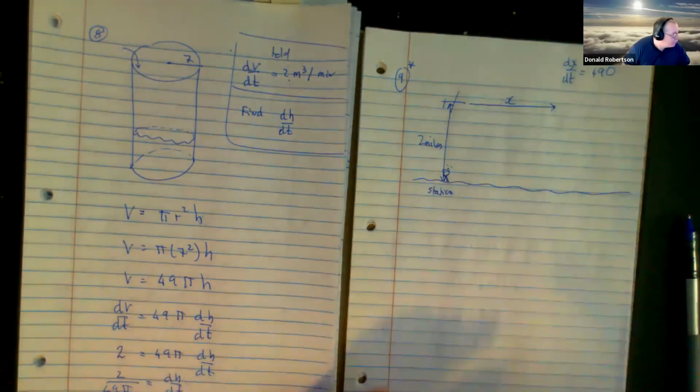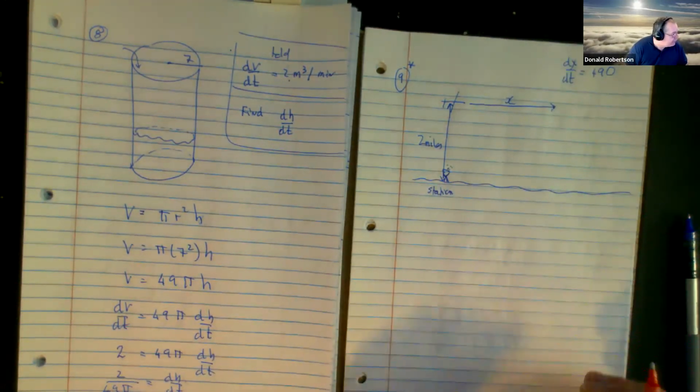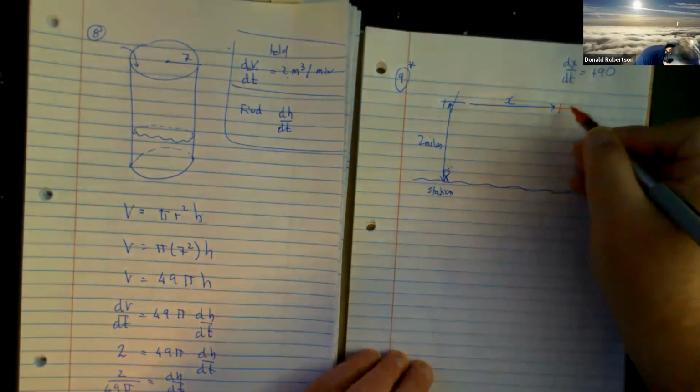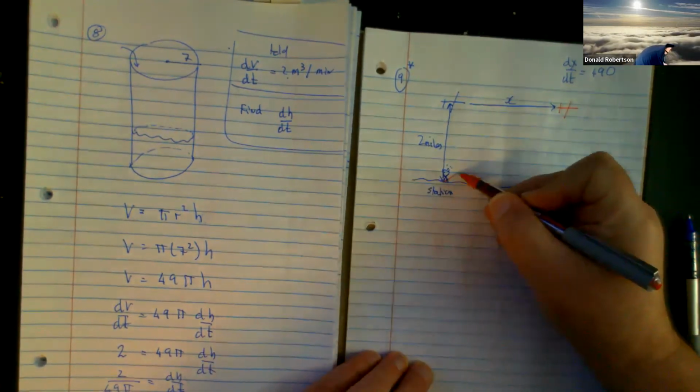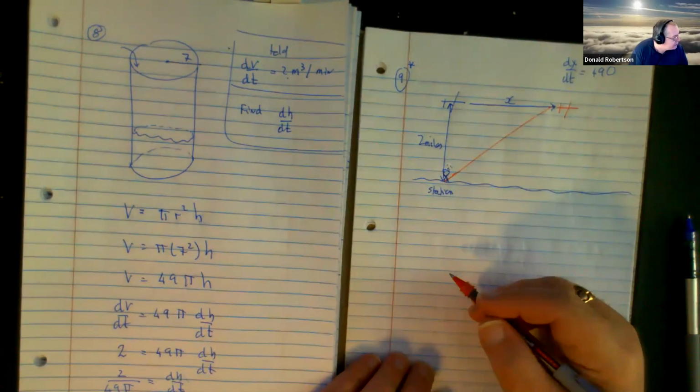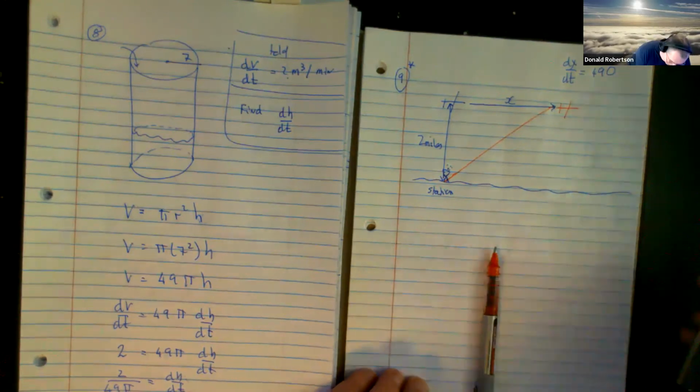And we are being asked to find the rate at which the distance from the plane. So the plane is now here because it's flown a little bit. And we're wanting to find that distance, right? And we're being asked to find it.